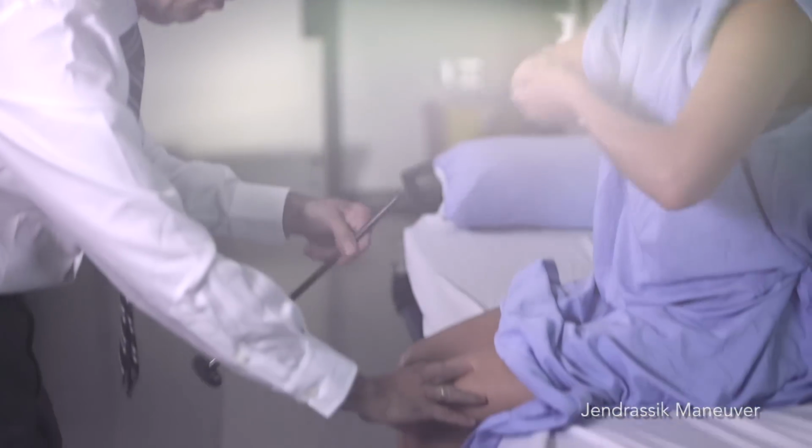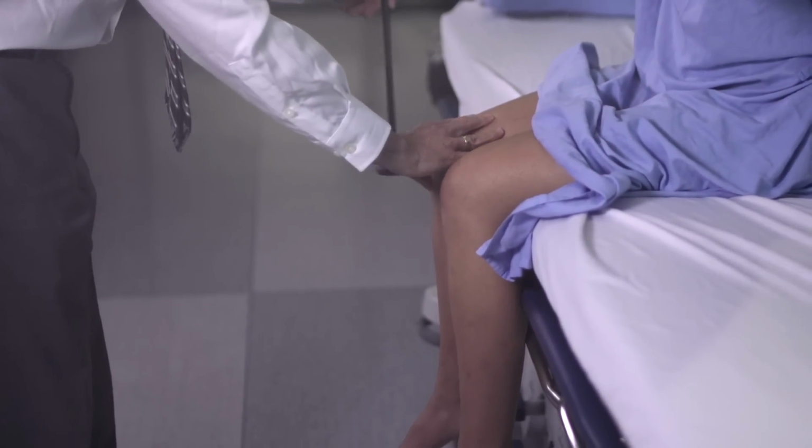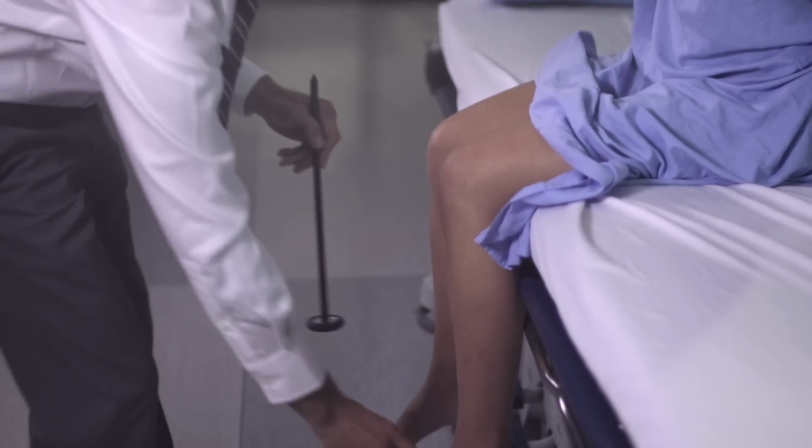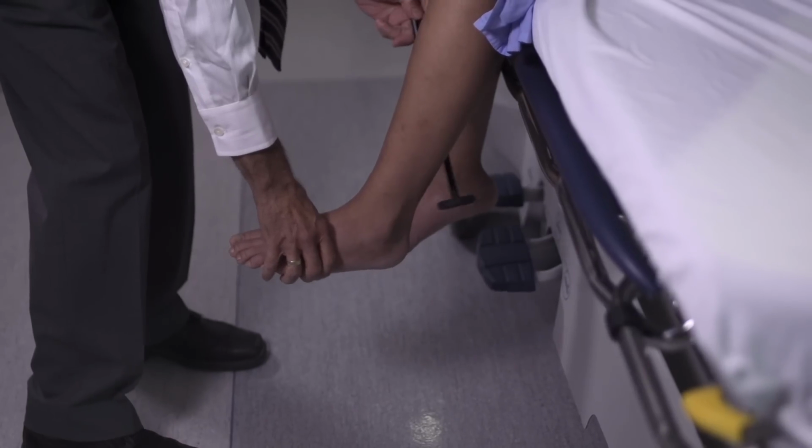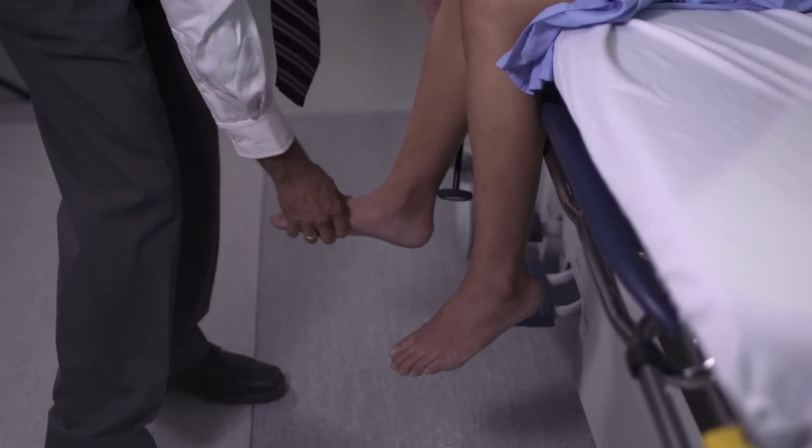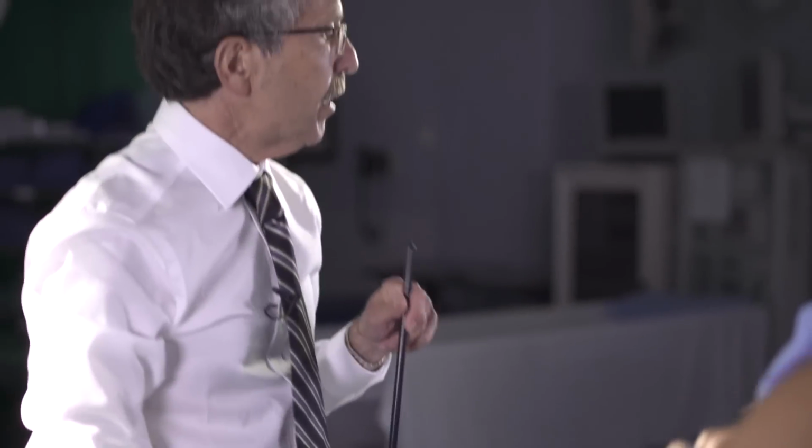We can enhance them with the Jendrassik. So when I tell you to pull, you pull. Okay? Ready, pull, relax, perfect. Ready, pull, relax, perfect. Ready, pull. Okay, very good. So nice, normal, symmetric reflexes. There's no hyperreflexia or asymmetric reflexes, and that's what we're looking for.